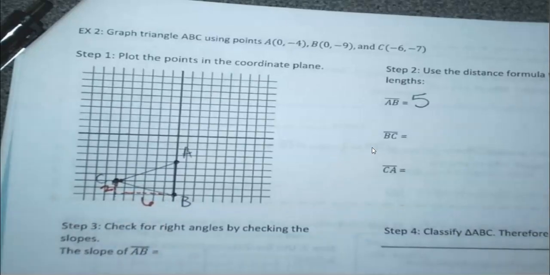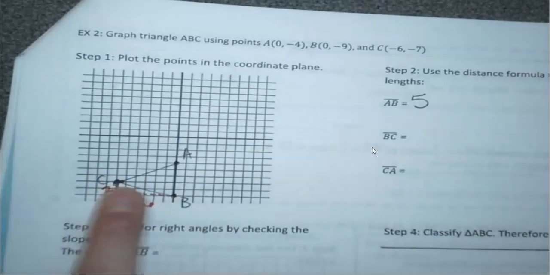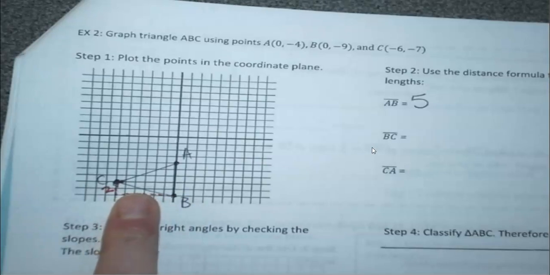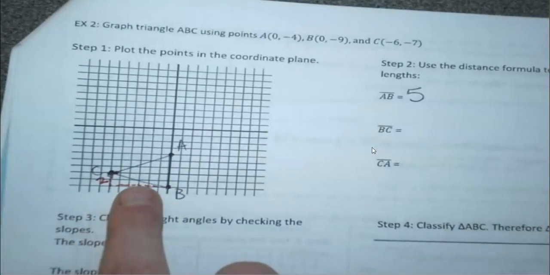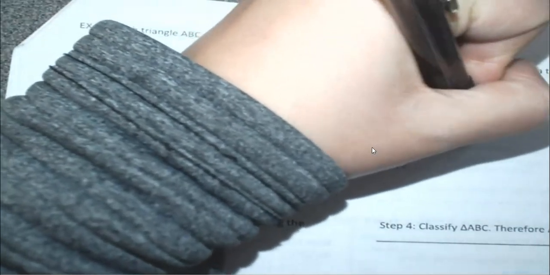You would be shocked to see how many times people miscount this. C is at negative 6, B is at 0. It's pretty obvious that this is 6, but so many times people want to make that 5. I don't really know why. But alas. All right, so it's 2 squared plus 6 squared equals c squared.